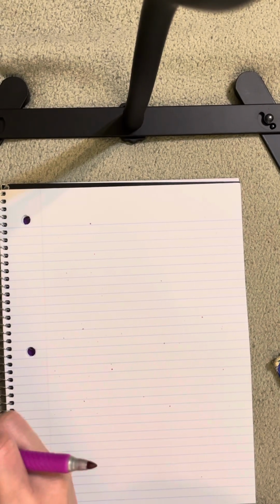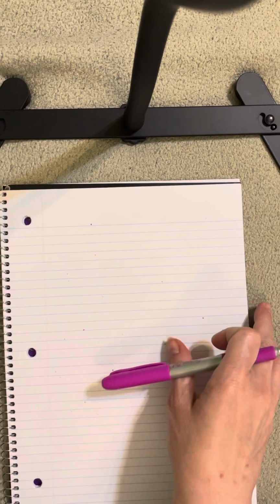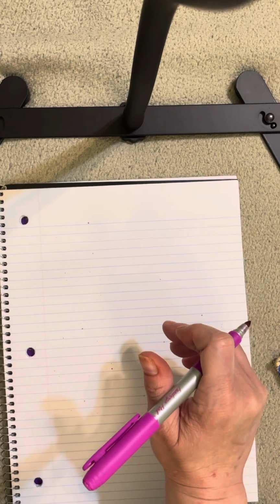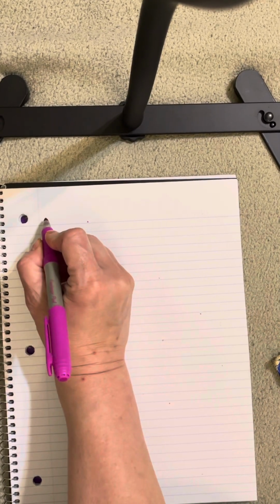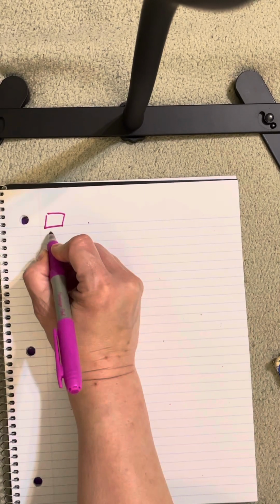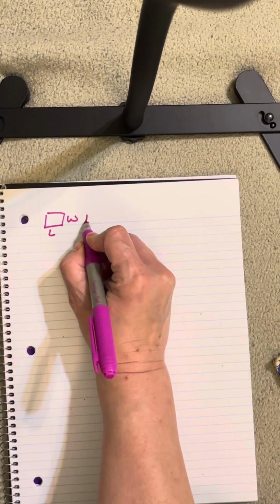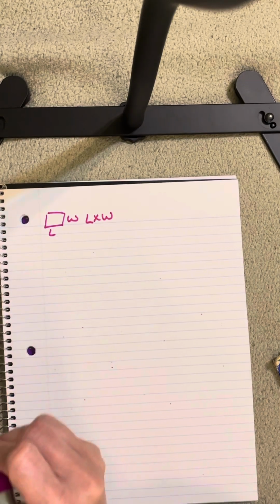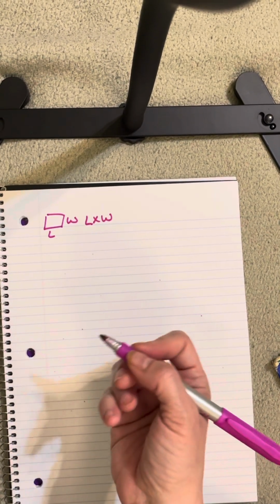Saxon's Trigonometry, Lesson 1, Section G, beginning on page 9, is about areas and sectors of circles. Before they get into circles, they do a quick review of the area of some other shapes. So if we have a square or a rectangle, how do we find the area? We multiply length times width, whether it's a rectangle or a square.